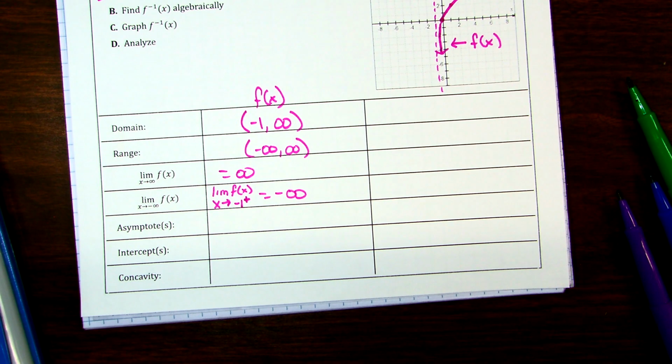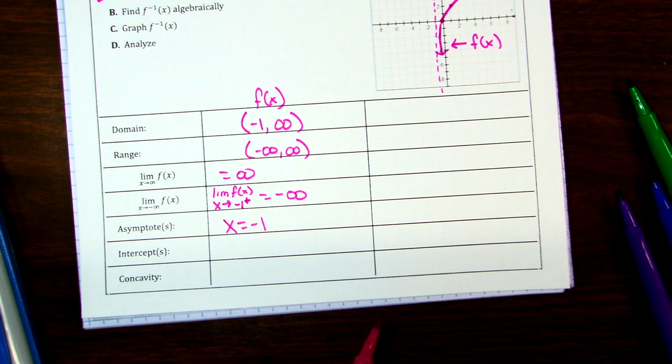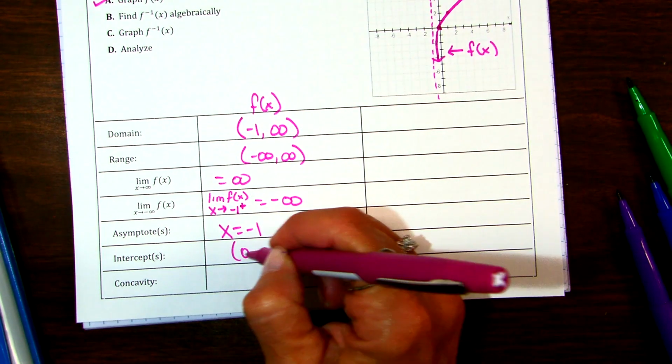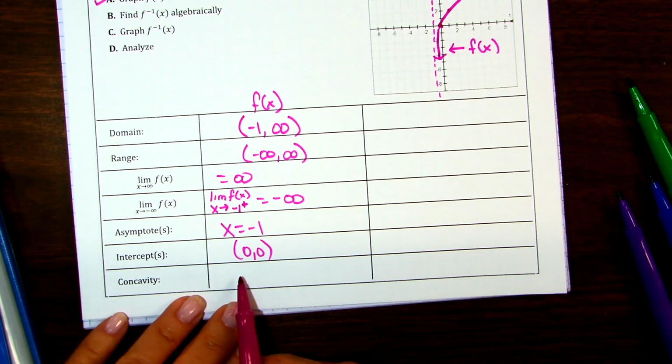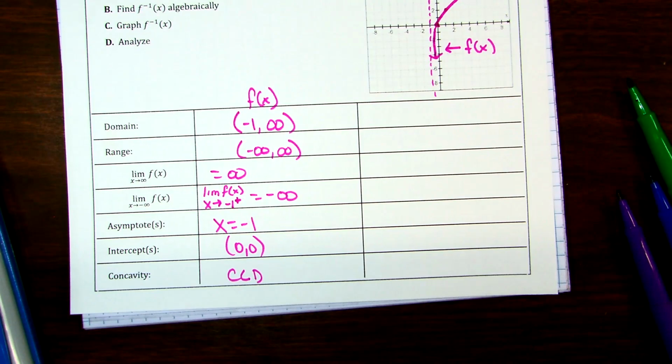if we write -1, we get it wrong. X equals -1. Just wanted to make a point. Okay? I need to know if it's a vertical or a horizontal line. It's wrong. You don't get any points for -1. You have to put X or Y. Vertical, VAX. Intercept, 0, 0. And concavity, concave down, right? Okay, done with f of x.